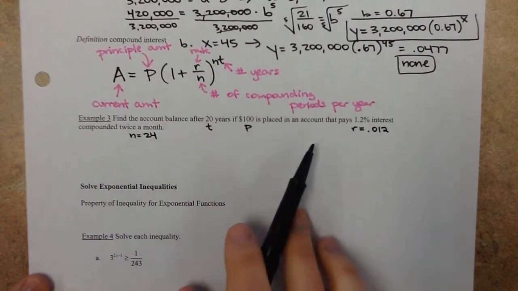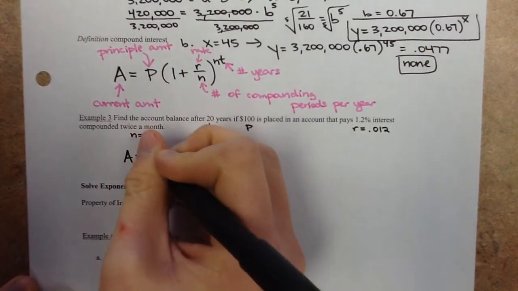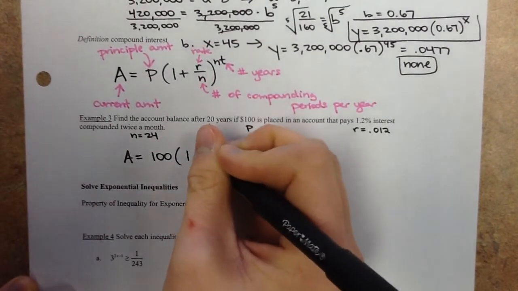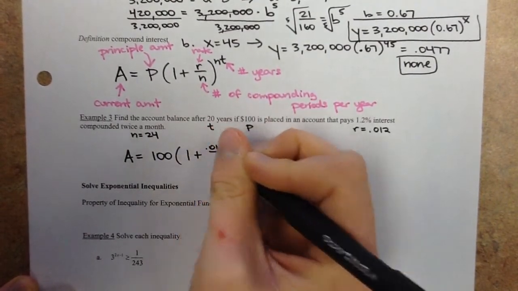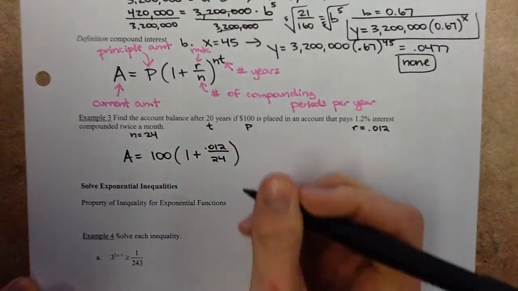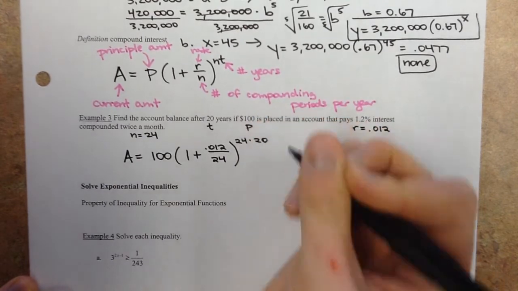We've got all of these things, so we're just going to put them into this formula. A equals the principal amount times 1 plus R, where the rate is 0.012, divided by the number of compoundings, which is 24, and the exponent is 24 times 20 years.